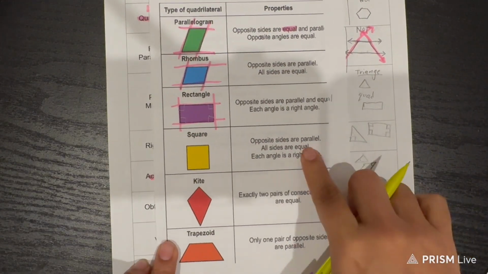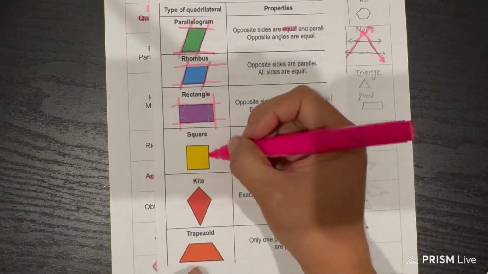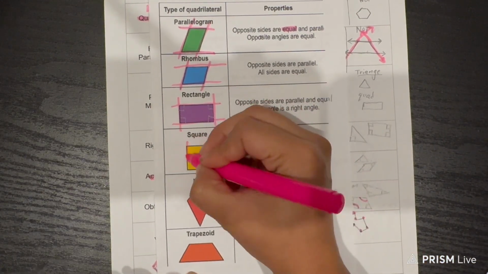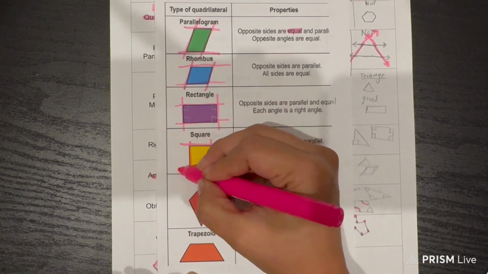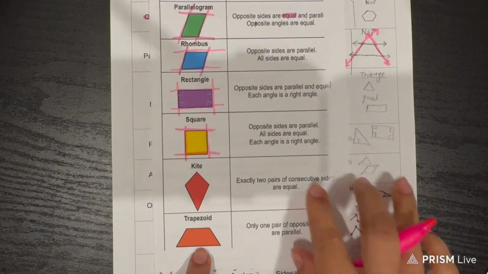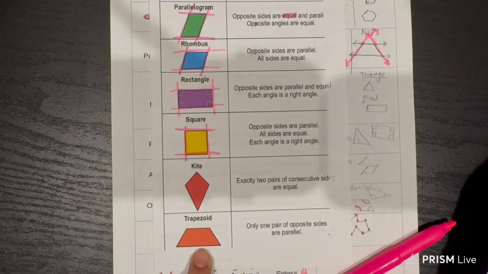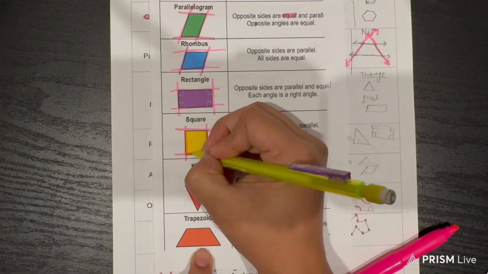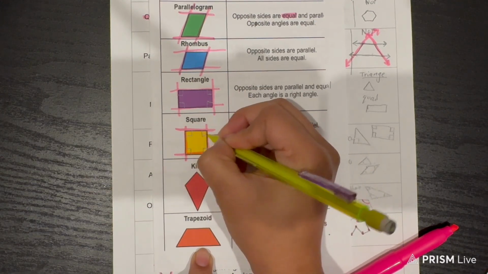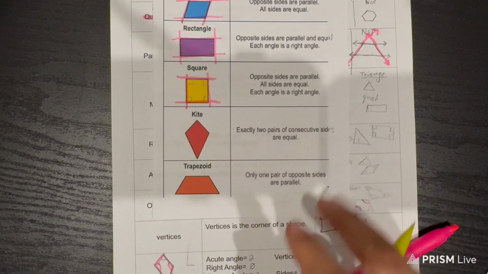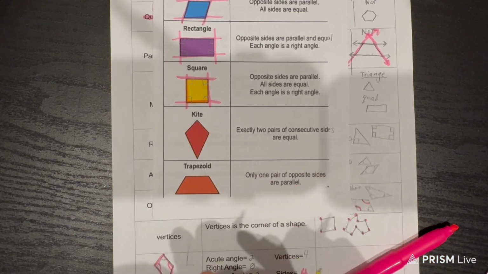A square, opposite sides are parallel. So over here, these sides will never touch. These sides will never touch. All sides are equal. Each angle is a right angle. This is a right angle, right angle, right angle, and a right angle. A kite has exactly 2 pairs of consecutive sides equal.